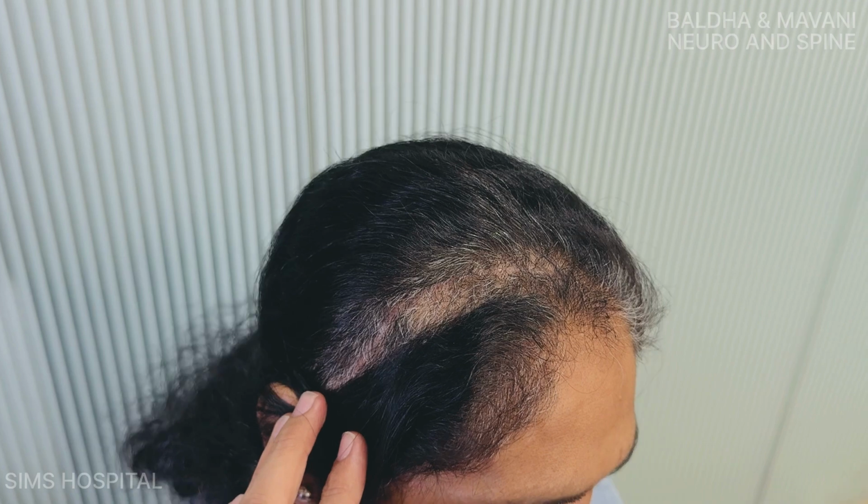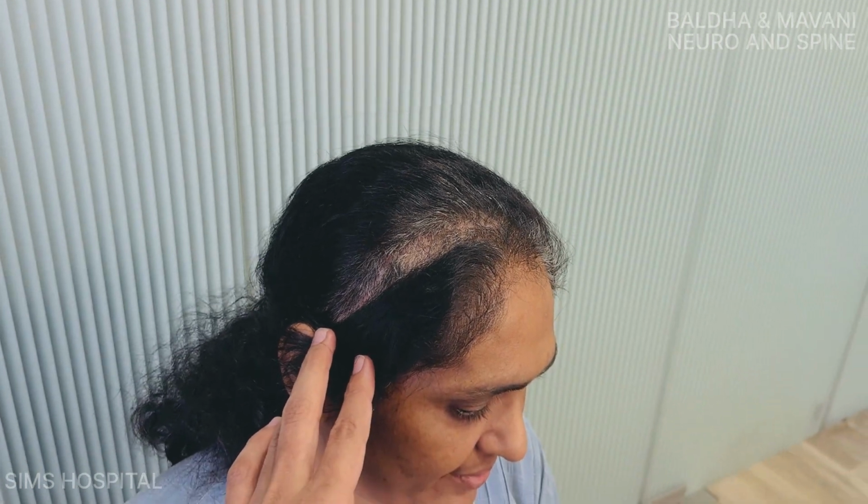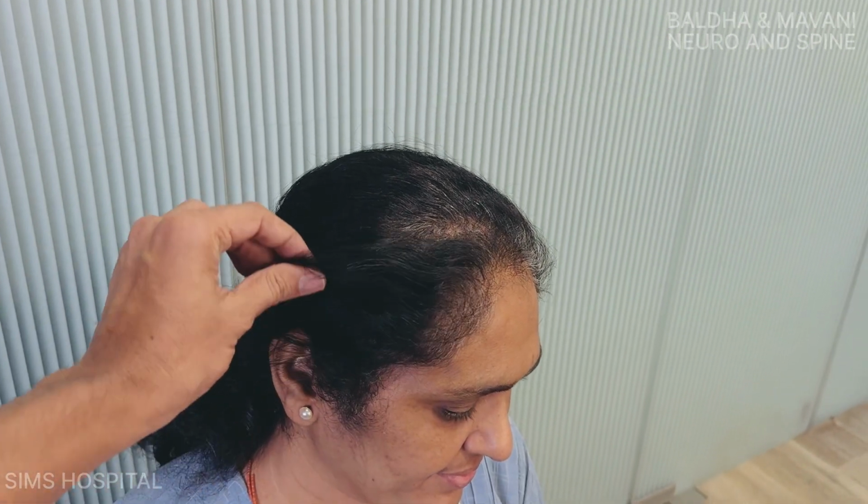This is the scar at the time of suture removal. We do not remove hair in females.